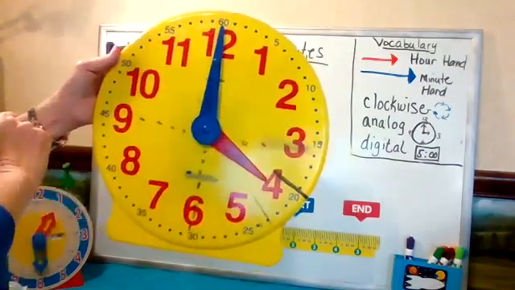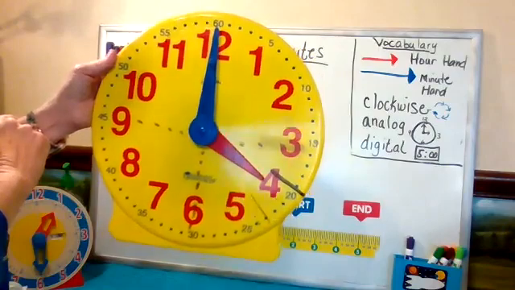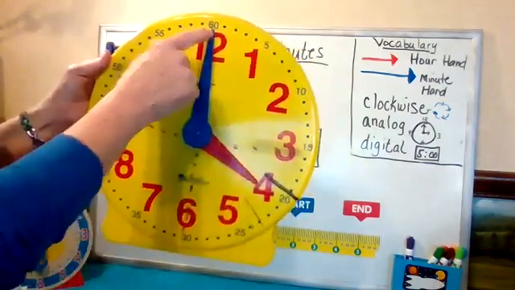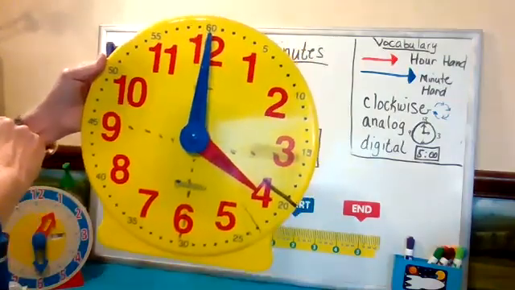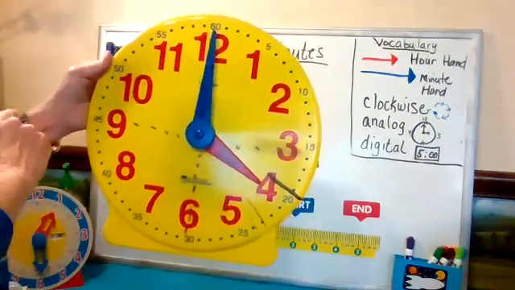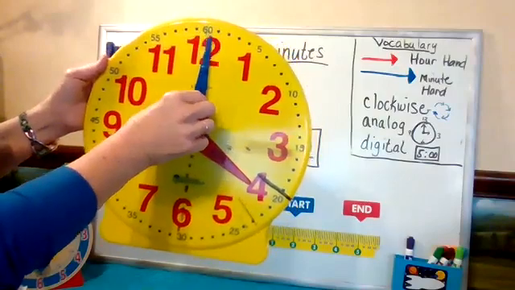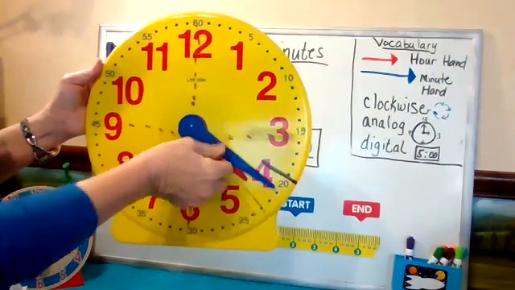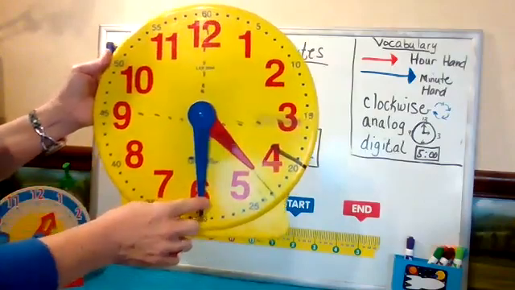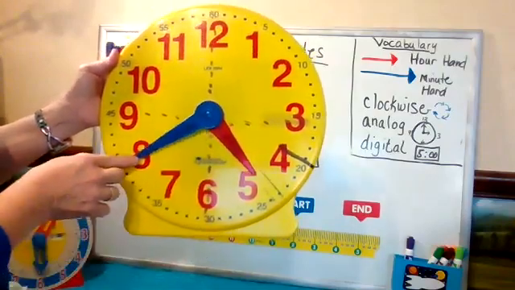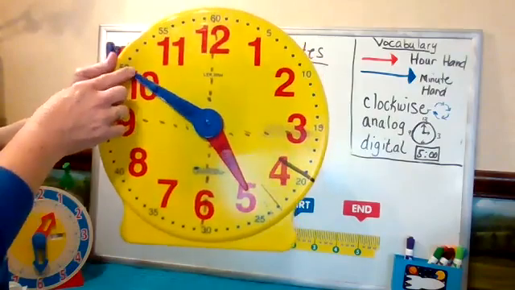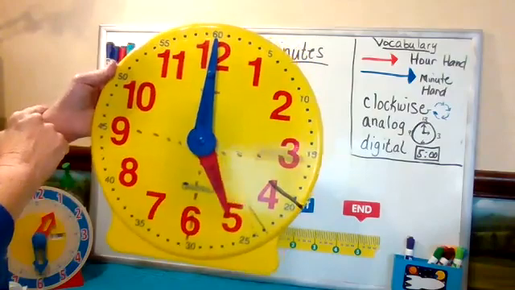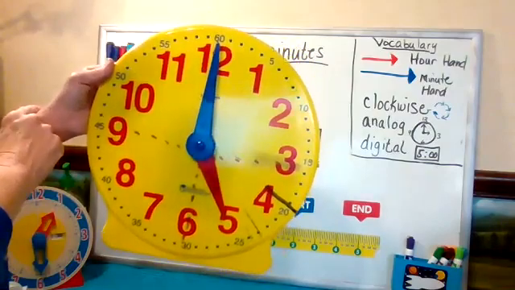And the next one, do we say 3:60 now or 4:60? No, you're right. We say 4 and we change it to o'clock because we're going to start a new hour all over again. And we're going to keep going. So again, 5, 10, 15, 20, 25, 30, 35, 40, 45, 50, 55, 60. Okay, 60, we don't say 60 though, we say o'clock.